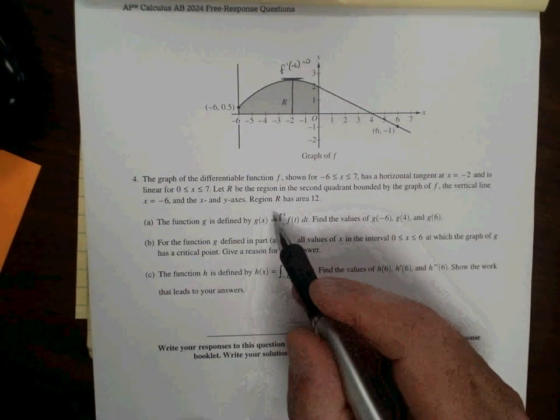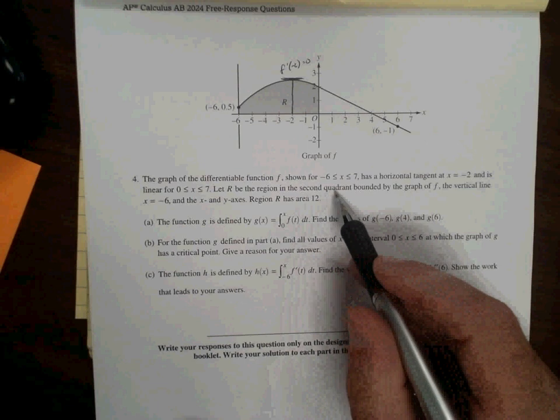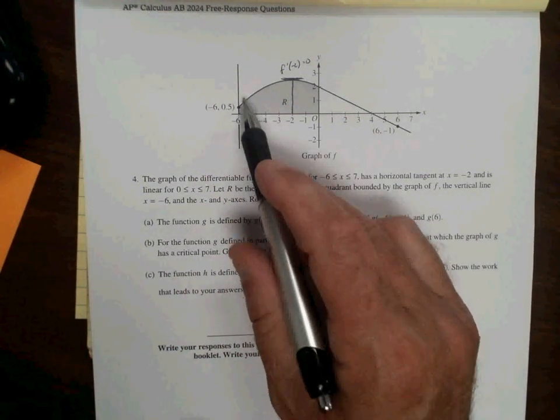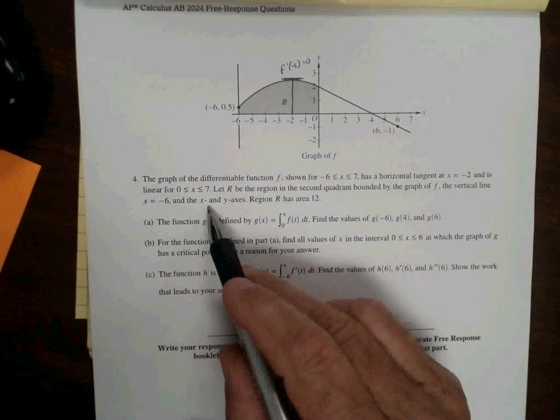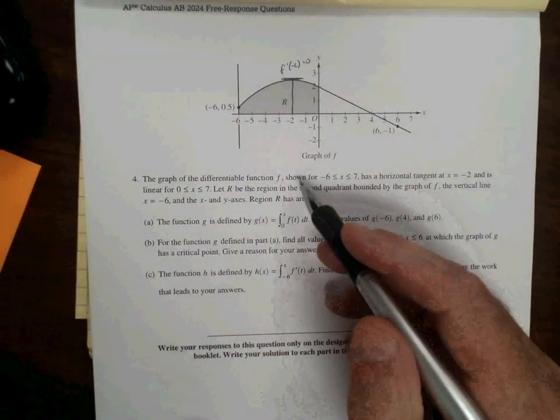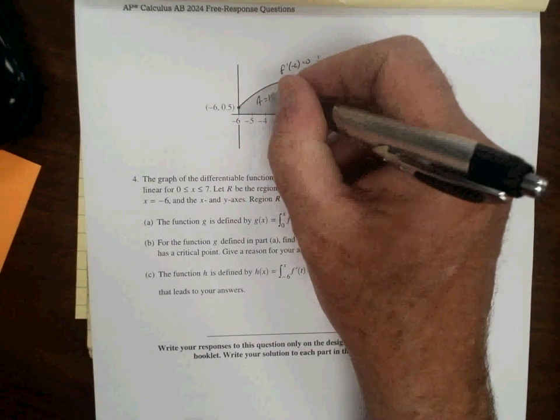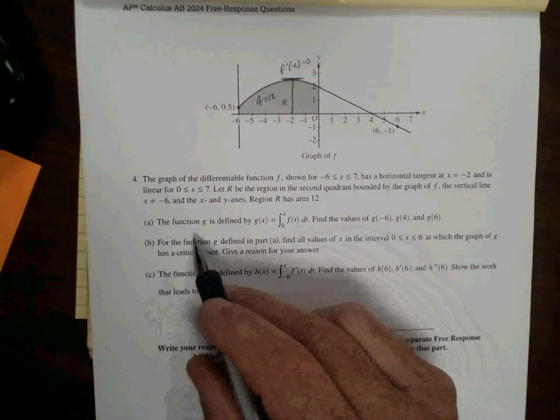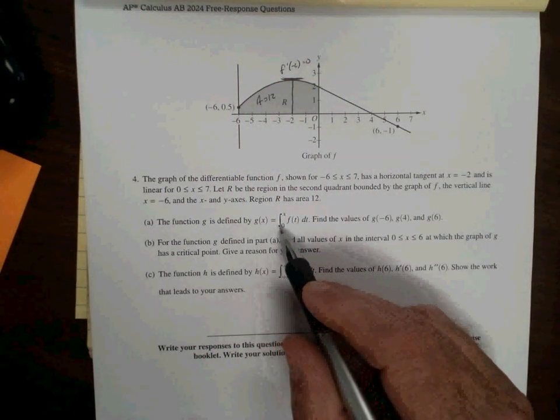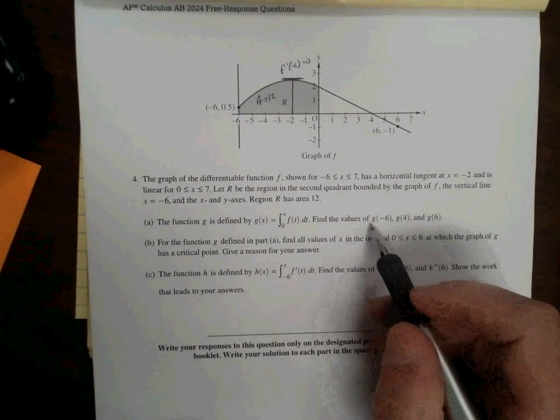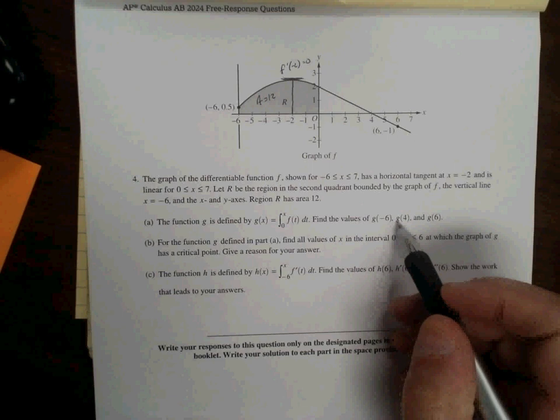Let R be the region in the second quadrant bounded by the graph of f, the vertical line x equals -6, and the x and y axes. Region R has area 12. Function g is defined by g of x equals the integral from 0 to x of f of t dt. Find values g of -6, g of 4, and g of 6.